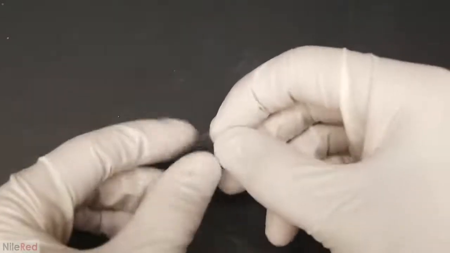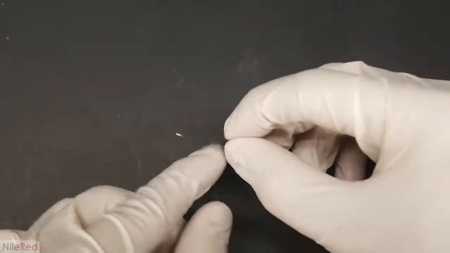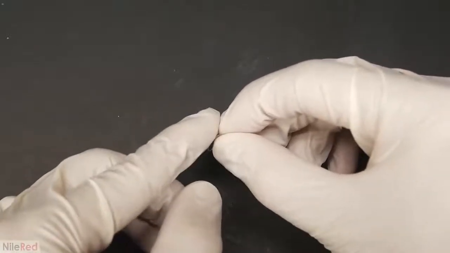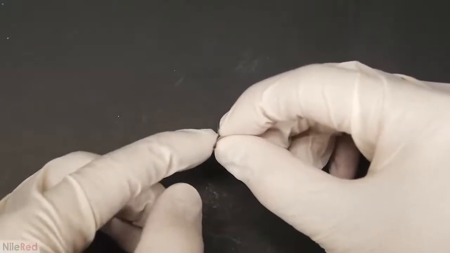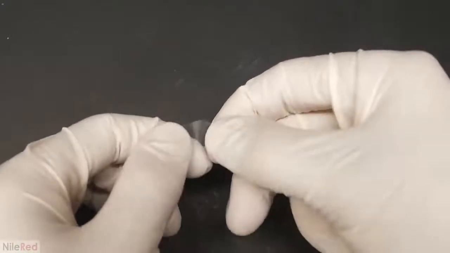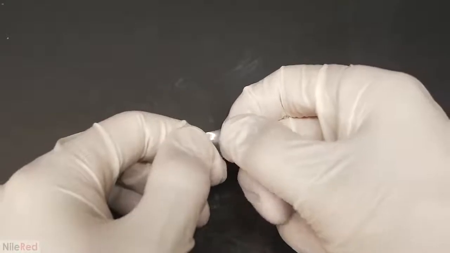This small section was extremely flexible, but it was also pretty strong. I was able to completely bend it in half, and I didn't even feel like it was close to snapping. As a final test, I pulled it apart, and it wasn't very elastic.